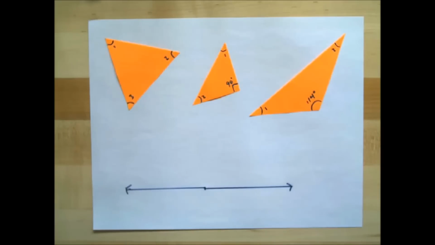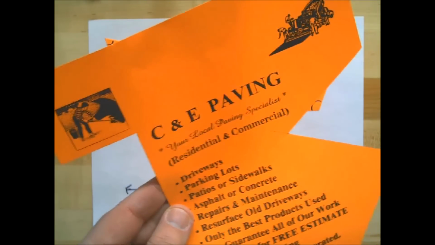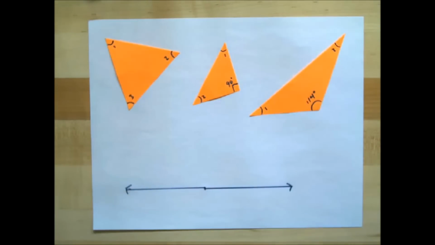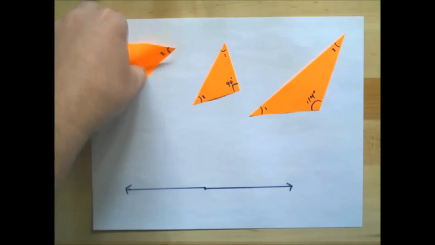They're not any special triangles. You can see these were brought to you courtesy of C&E Paving. Thank you, C&E Paving. I just cut them out of a piece of paper. It doesn't matter. All angles of a triangle always add up to 180. So let's prove it. Let's take this acute equilateral triangle first.